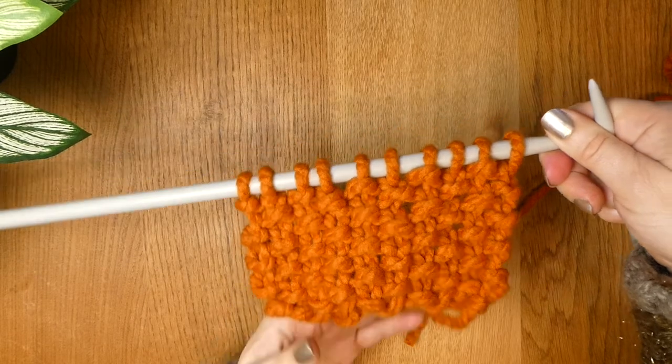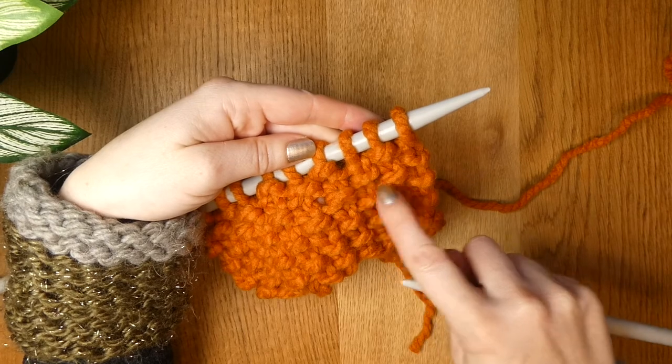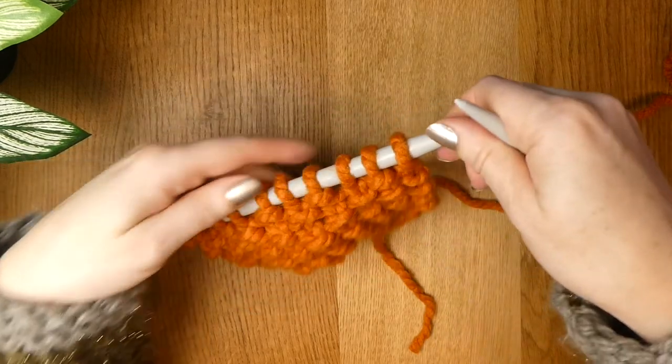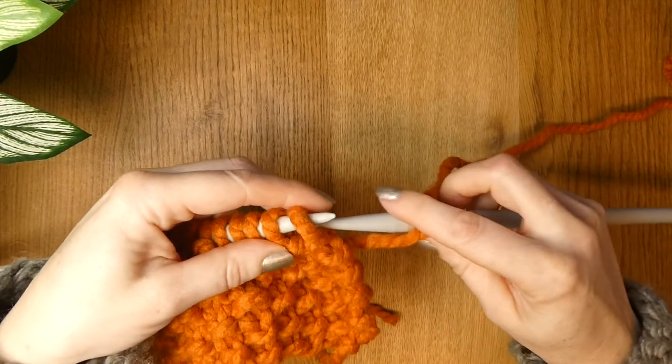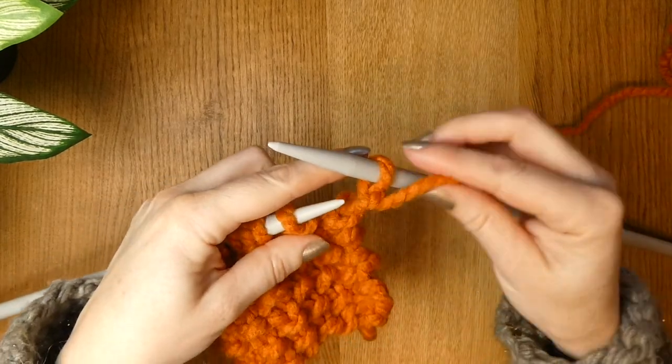This is moss stitch, and it is formed from alternating purl and knit stitches. Also, each column of stitches alternates between the loop being at the front and the back of the work.